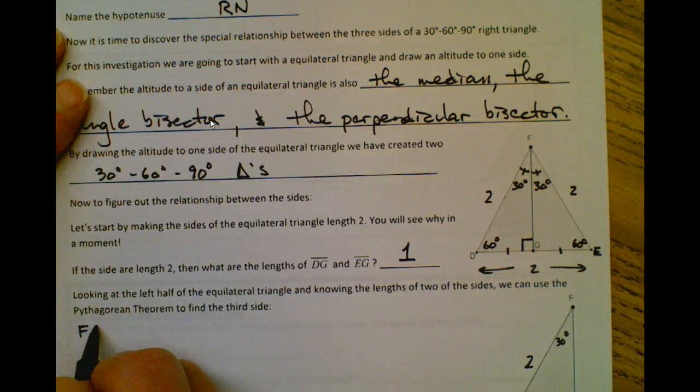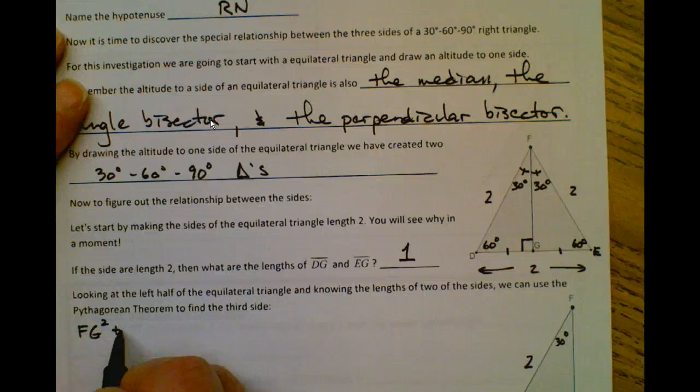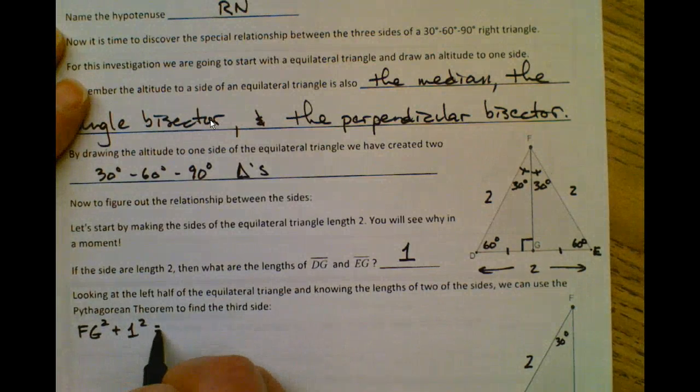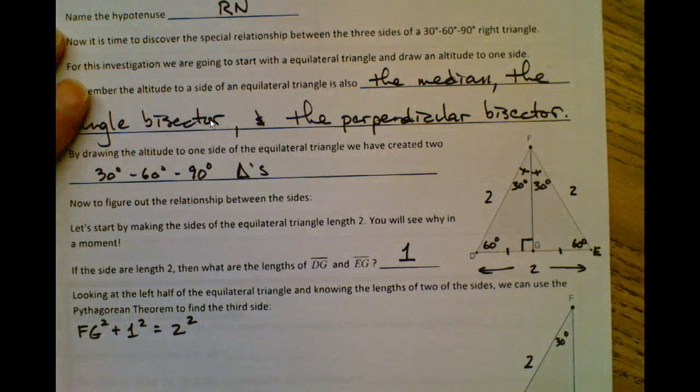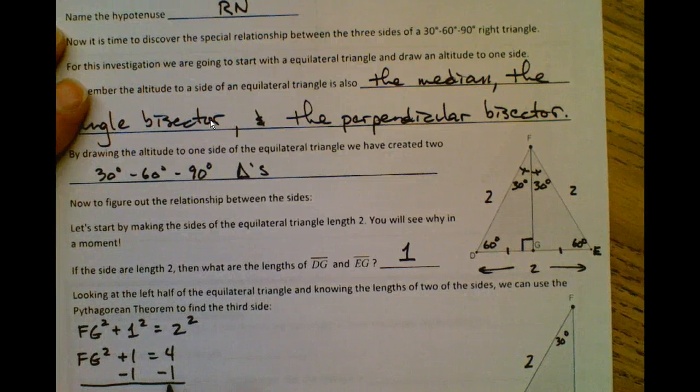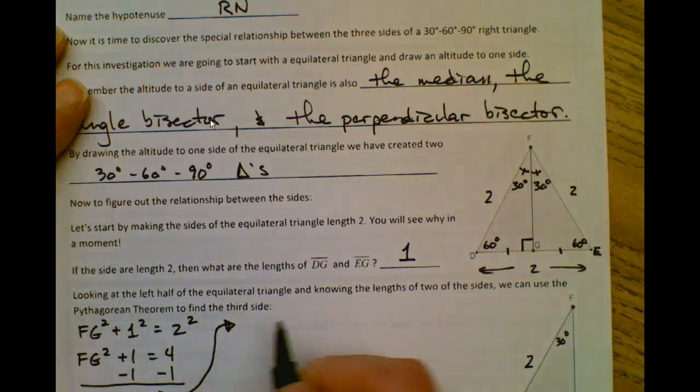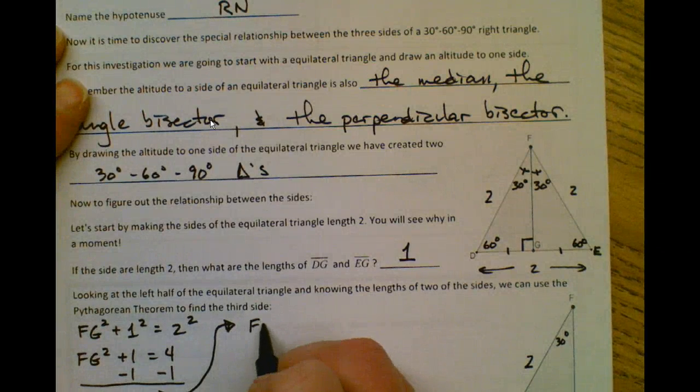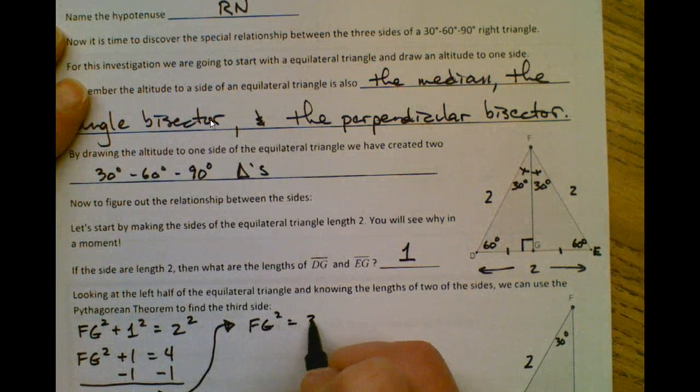So I've got FG squared plus 1 squared is equal to 2 squared. So FG squared plus 1 is equal to 4. I'm going to subtract 1 from both sides. So I get FG squared is equal to 3.